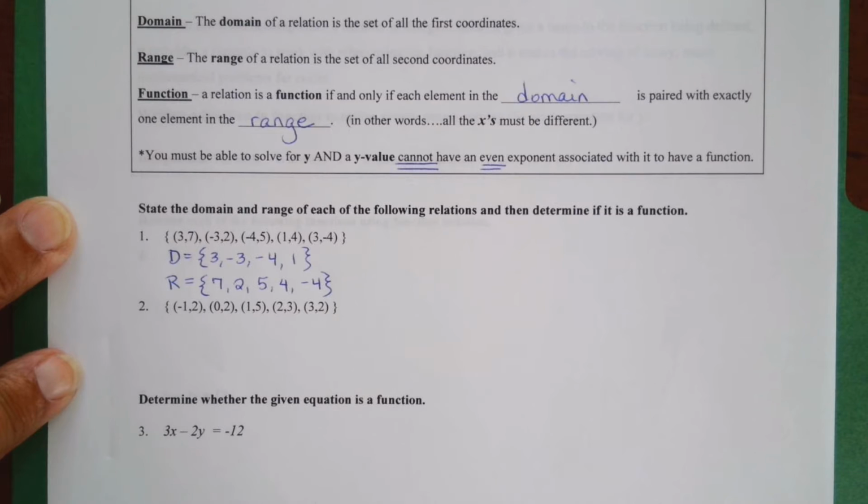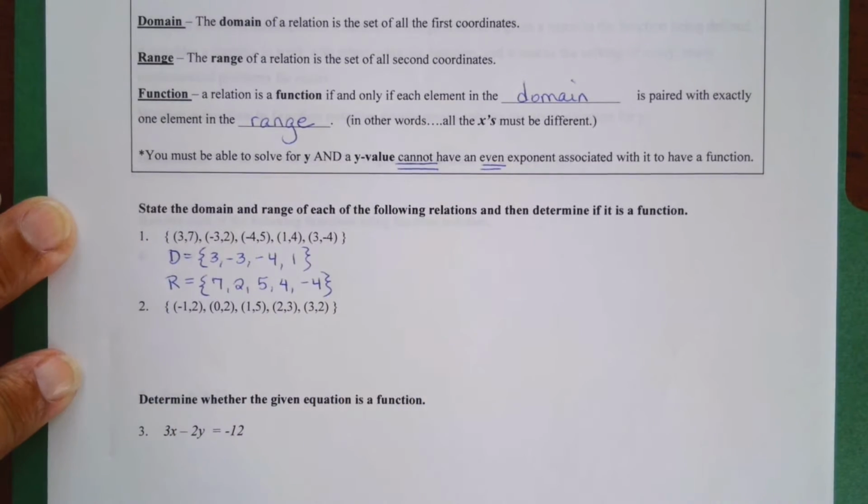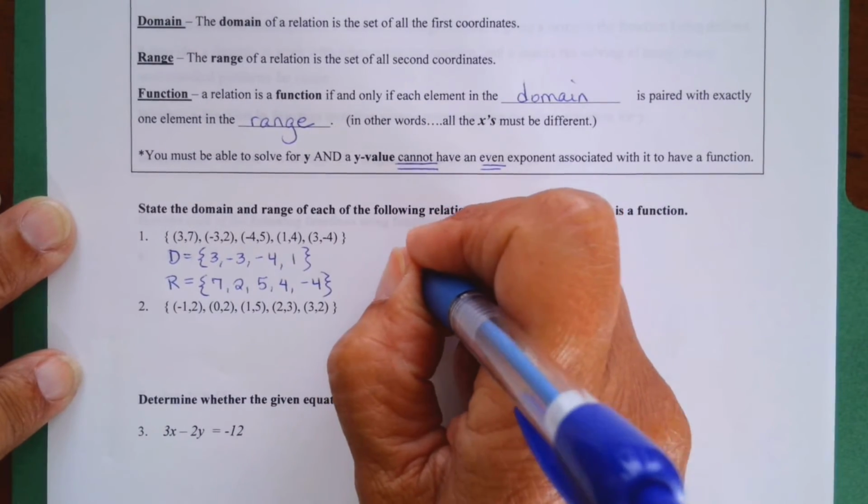All right, now, is this a function? To be a function, each x has to be paired with exactly one y. So I can't use an x value twice. I can't have an x going to two different y's. So in this case, this is not a function because I have 3 going to 7, and I also have 3 going to -4. Okay, so this is not a function.